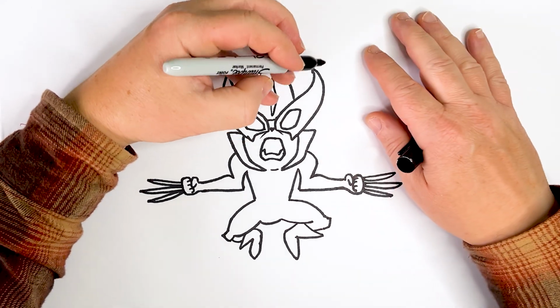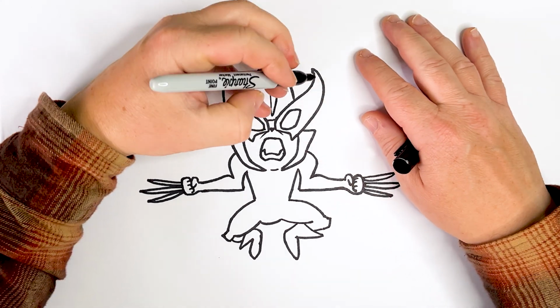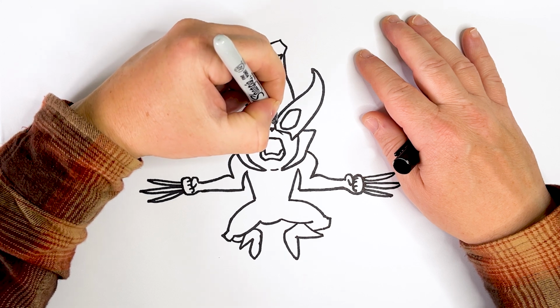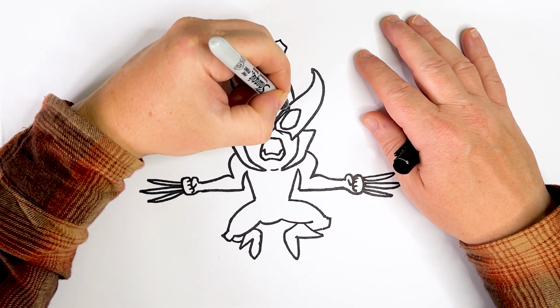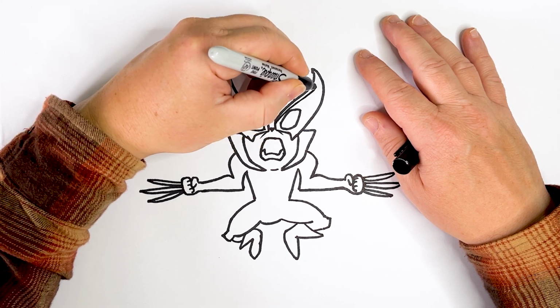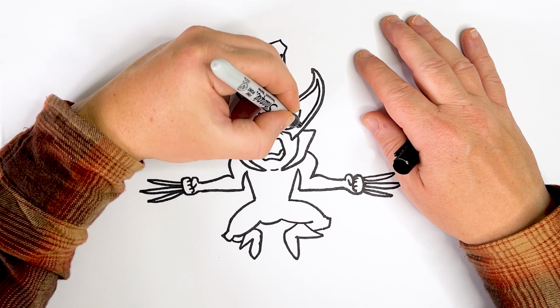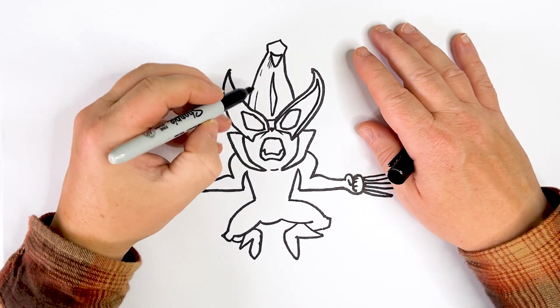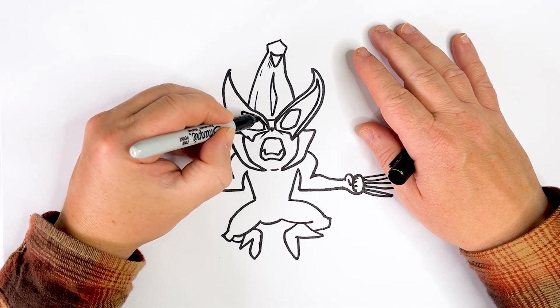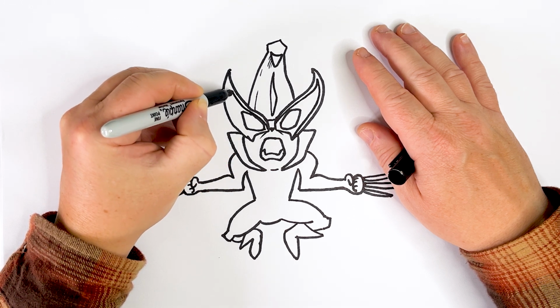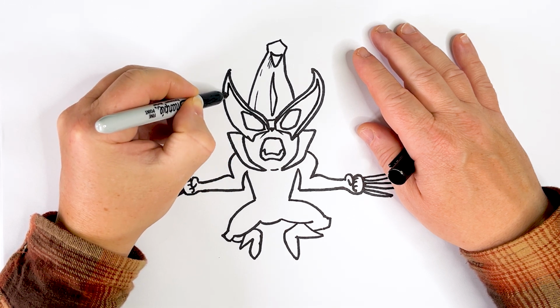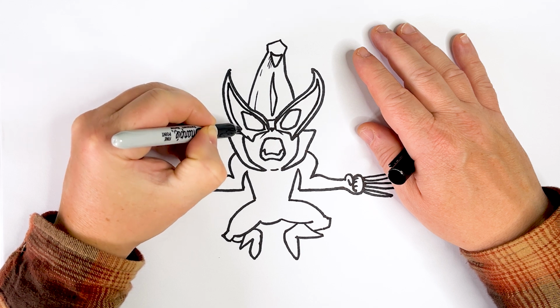Same thing on the mask, it's got an edging to it. So all I'm going to do is go around the edges of the outer part. So just bring your pen out and then down to there.